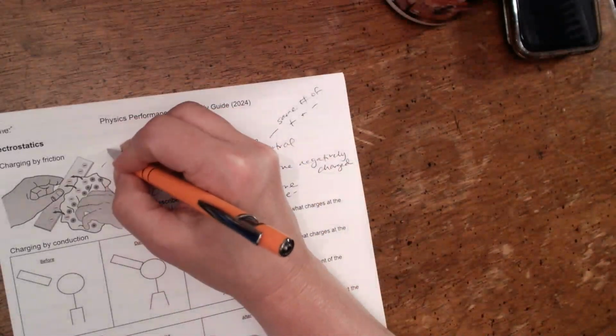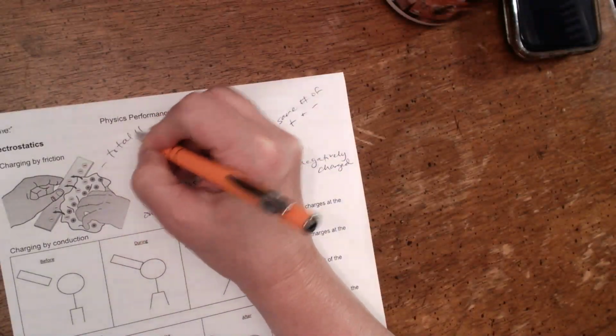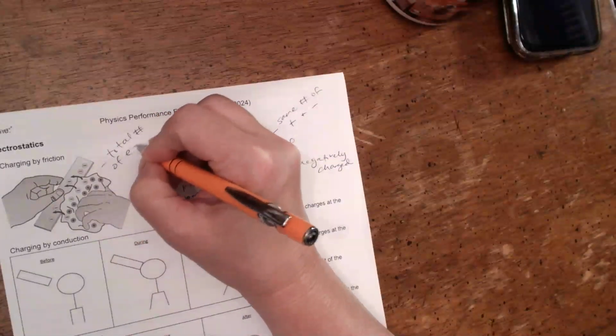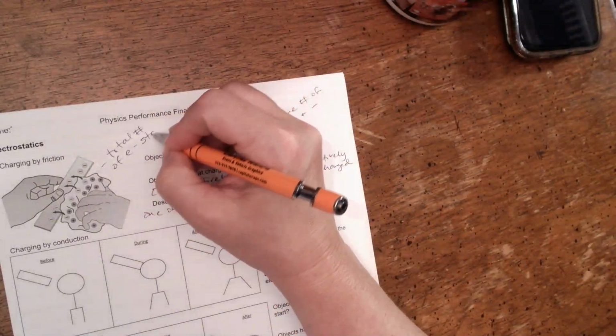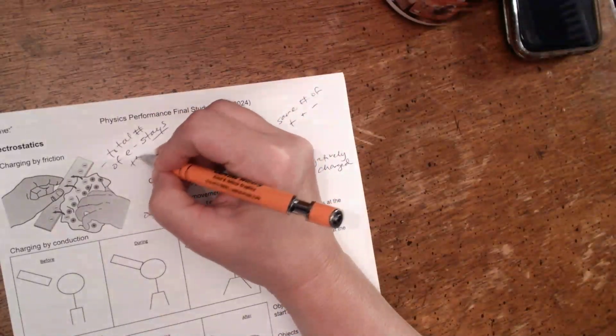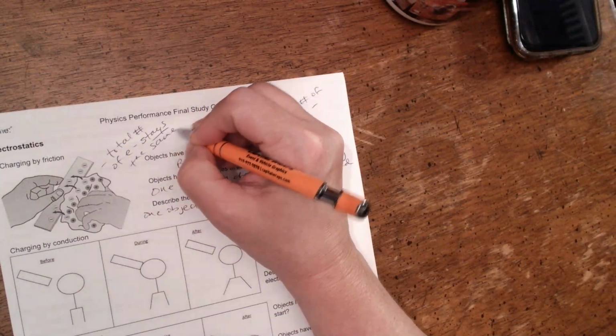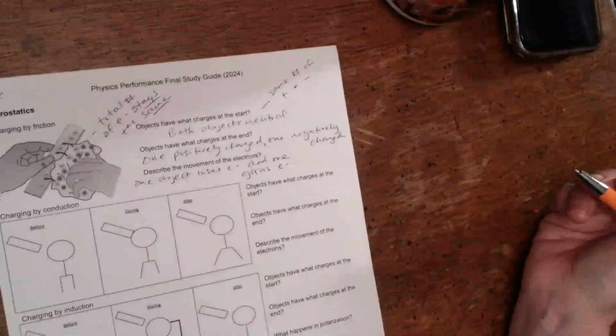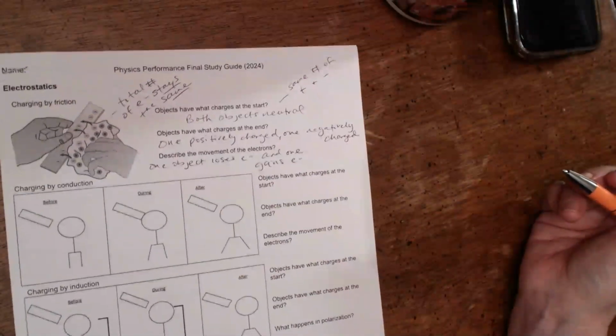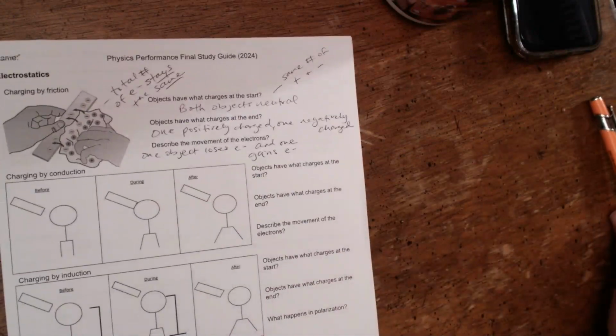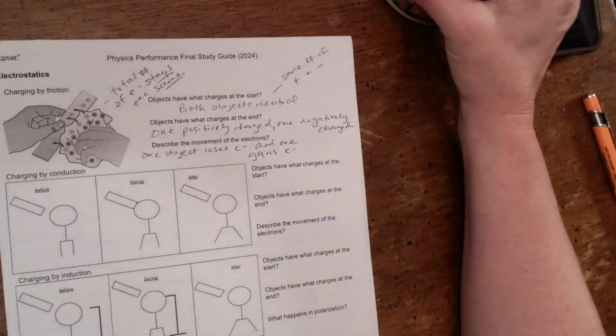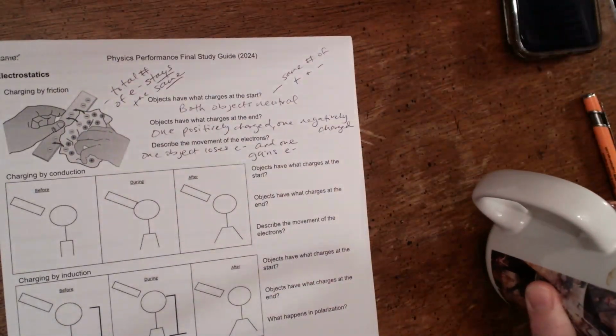So let's put that the total number of electrons stays the same. You're just moving charges around. And that's kind of the theme of the different charging methods we talked about in electrostatics. We're not ever destroying or creating any electrons. We're just moving them around.